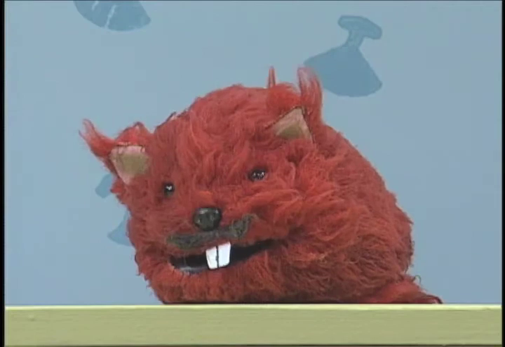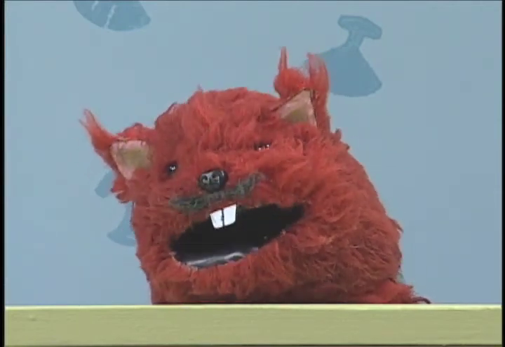What did we make? Yes, you're right. It's a house. We made a house. Woohoo! We did it. Thank you for helping me create a house with these shapes.